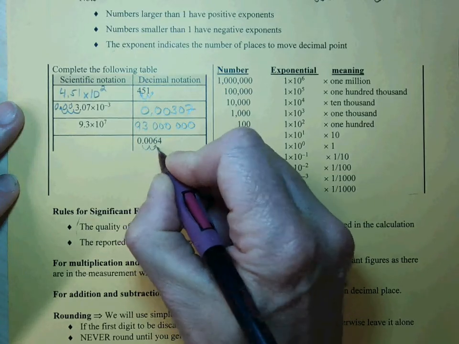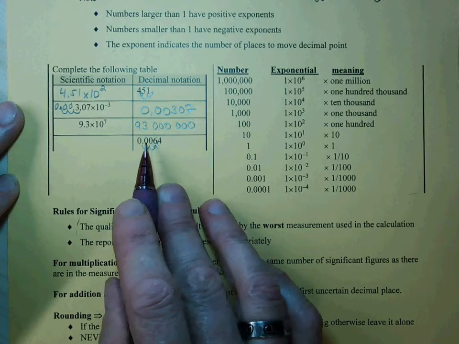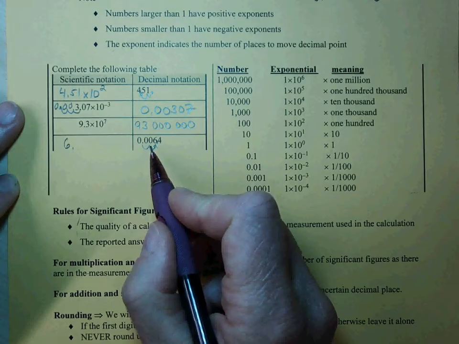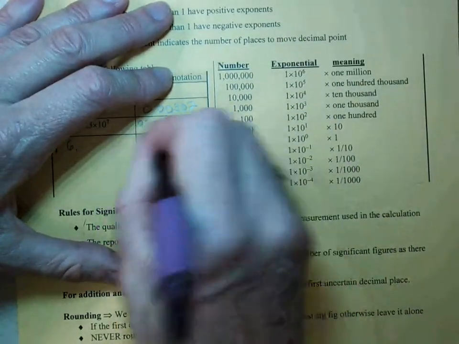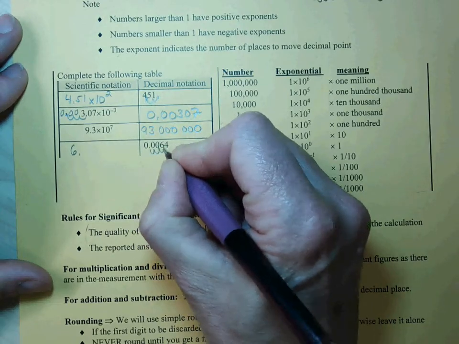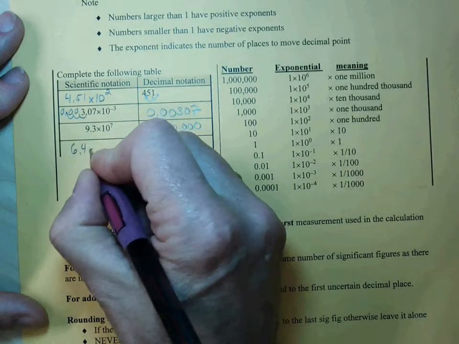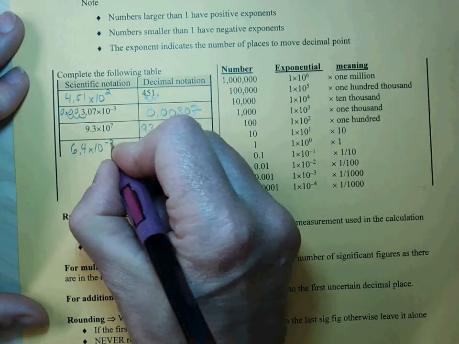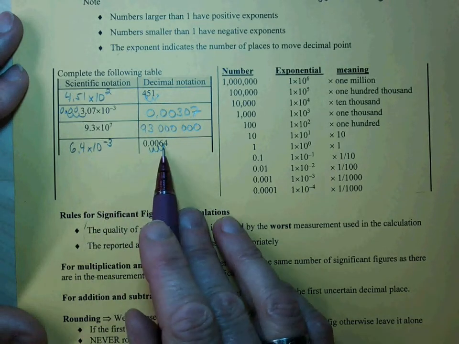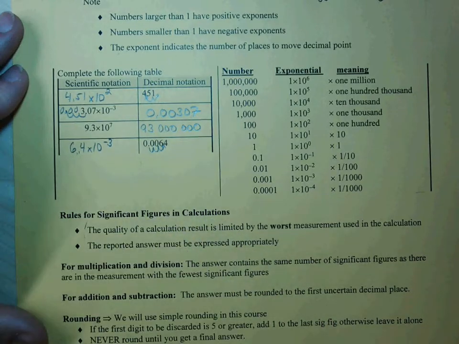This number, we'd have to move the decimal point 2 spaces to get between the 6 and the 4. So we have not 2 spaces. Let's be careful here. 1, 2, 3 spaces. 6.4 times 10 to the minus 3. And again, I preserved the sig figs. 2 sig figs here. Remember, these leading zeros don't count as sig figs, and we have 2 sig figs in our resulting answer.